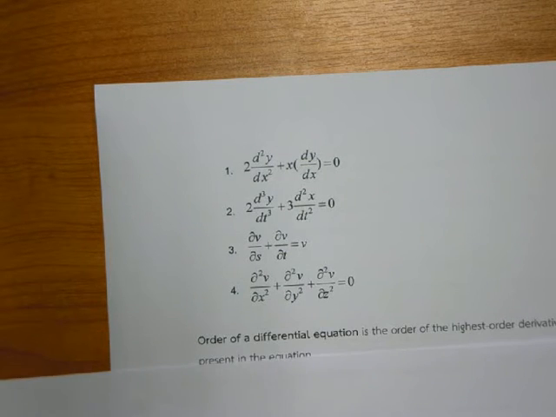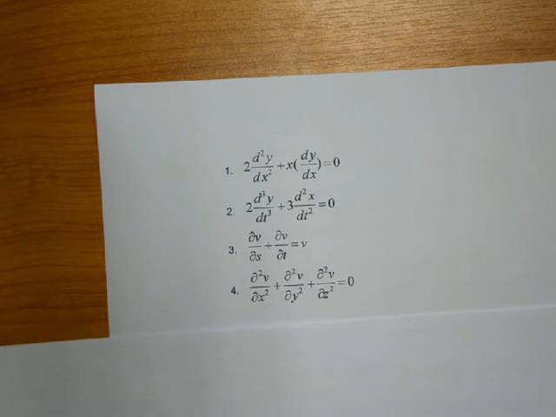Okay. The first equation, you have one dependent variable and one independent variable. Can you tell me what is the dependent variable for the first equation? Y. What is the independent variable?